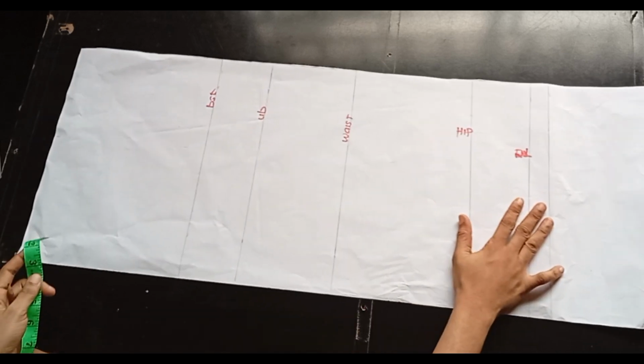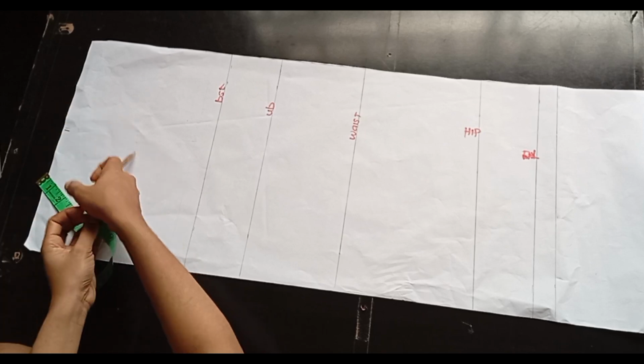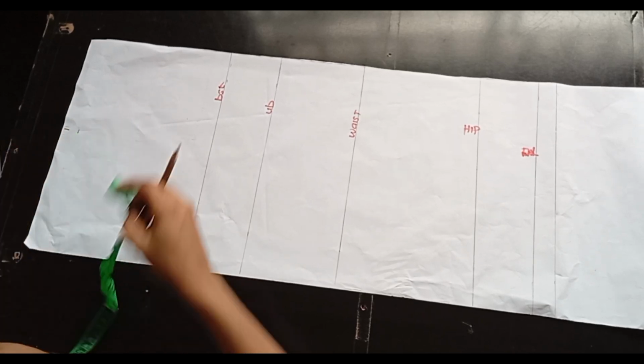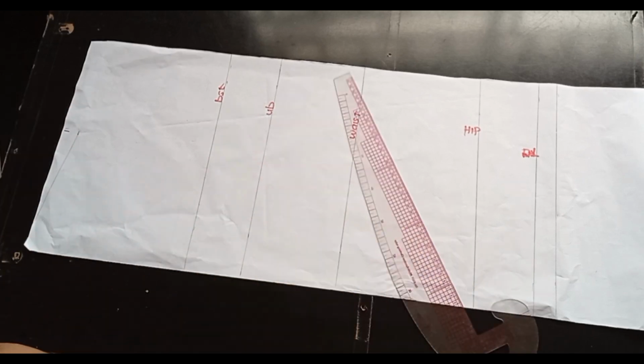So after that, we'll move over to cutting out our pattern. Here I'll mark my shoulder divided by 2, which will give me 7. I'll come down by 1 inch, and from that point I'll place my ruler to draw out a shoulder slope.